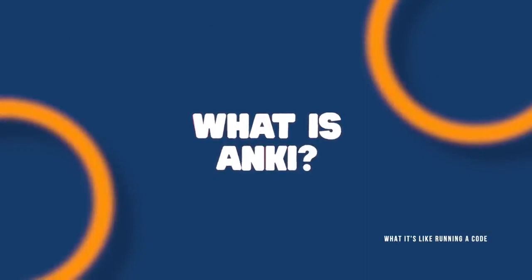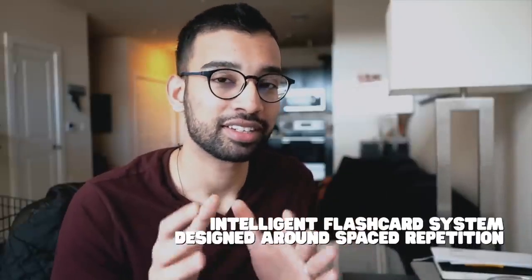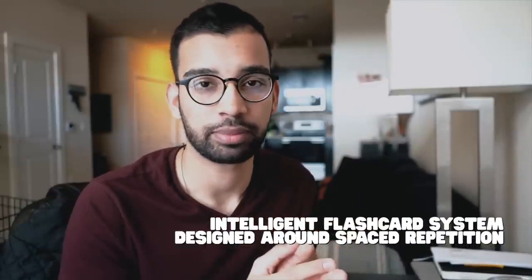Now, there's plenty of flashcard systems out there, but the way I would define Anki is that it's an intelligent flashcard system that's designed around spaced repetition. You may be familiar with other popular flashcard systems like Quizlet, which are amazing, and I definitely used them in my college days. So the beauty of Anki is that as you're doing your flashcards, it starts to recognize which topics you're good at, which topics you're kind of average at, and which topics you're amazing at.